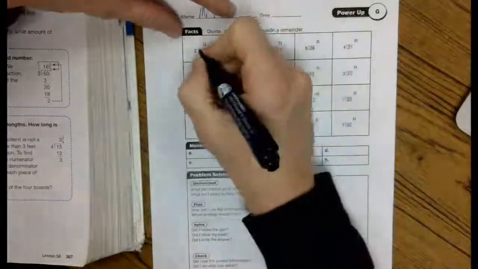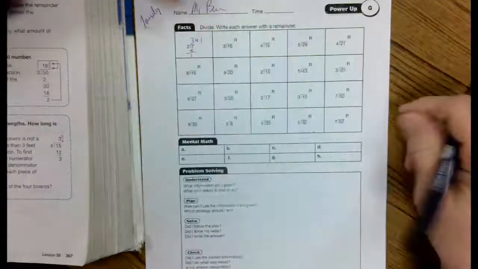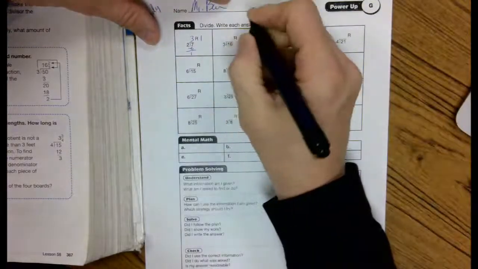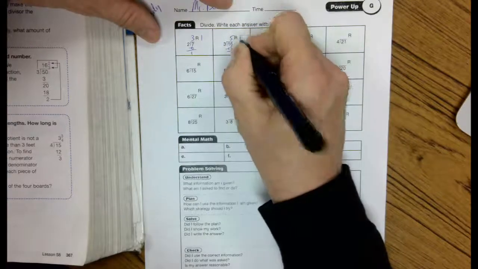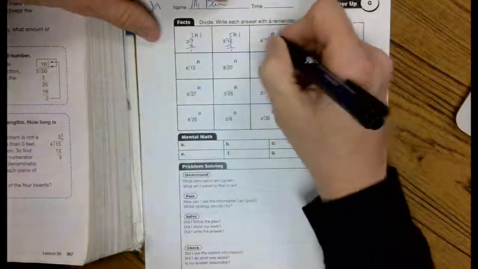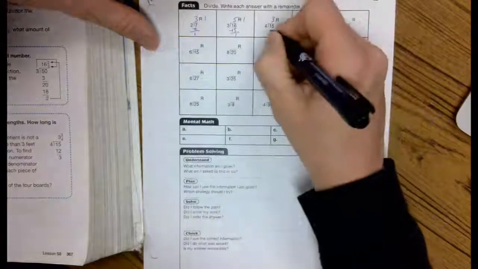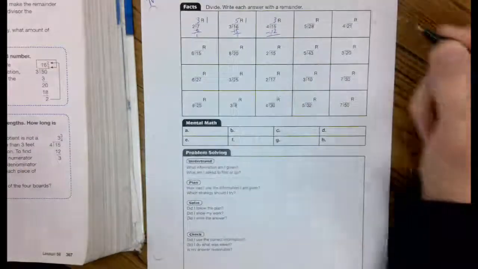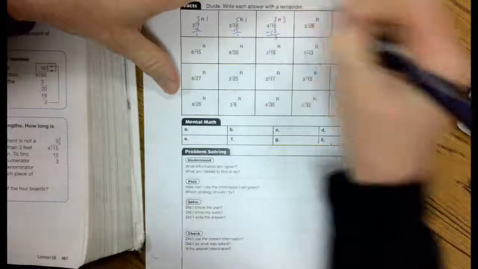How many times does 2 go into 7? 3 times. 3 times 2 is 6. Subtract, remainder 1. 16 divided by 3 is 5. 5 times 3 is 15. Subtract, remainder 1. 15 divided by 4 is 3. 3 times 4 is 12. Subtract, remainder 3.